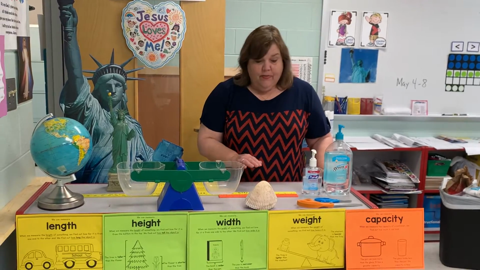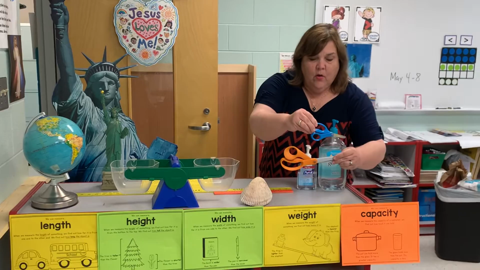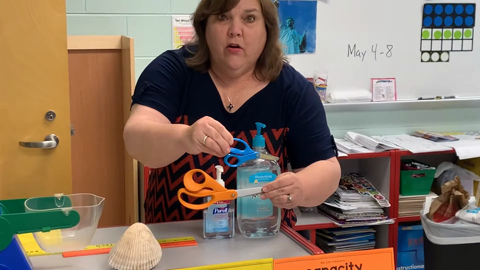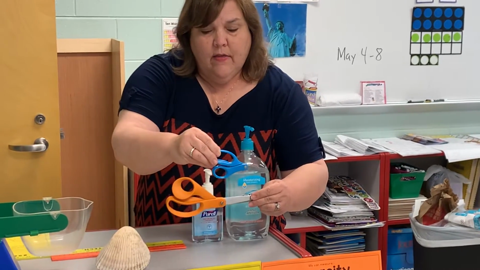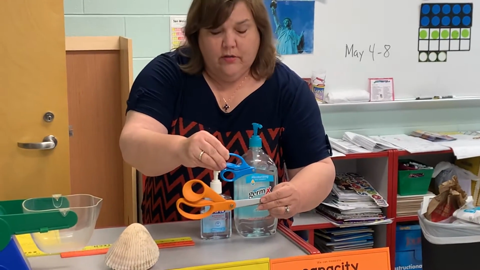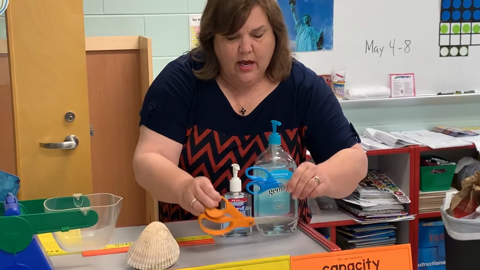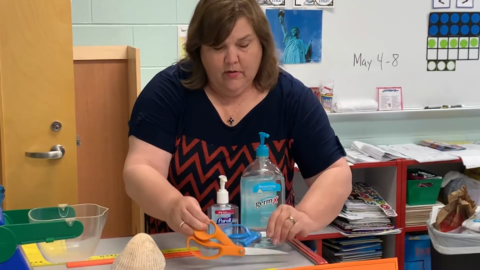First, we're going to talk about the length. If you notice my two pair of scissors, we have the orange pair that is longer than the blue pair. So length has to do with how long something is. The opposite of long is short. So when I ask you to compare the length, I want you to decide which one is shorter or which one is longer. All right?